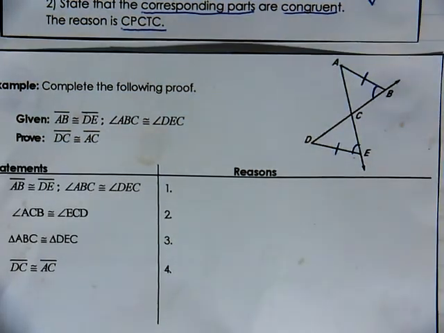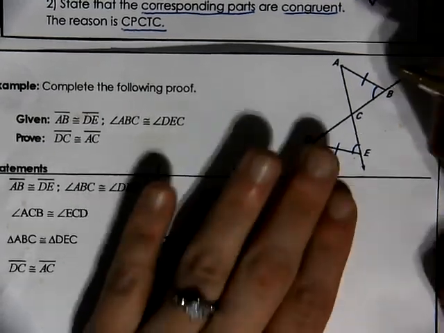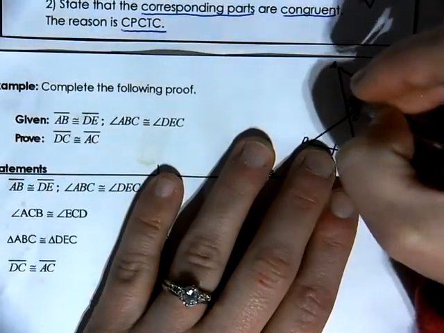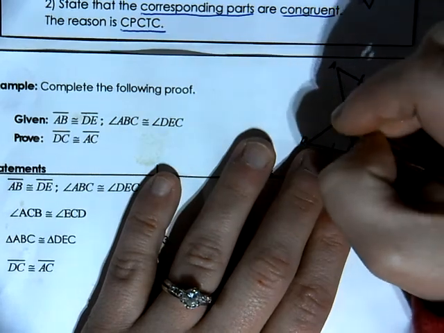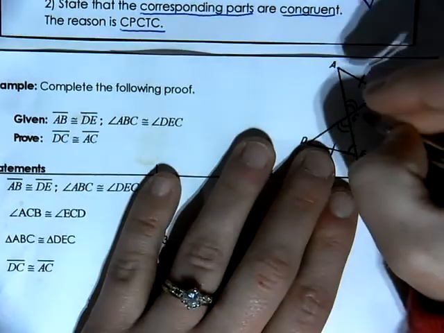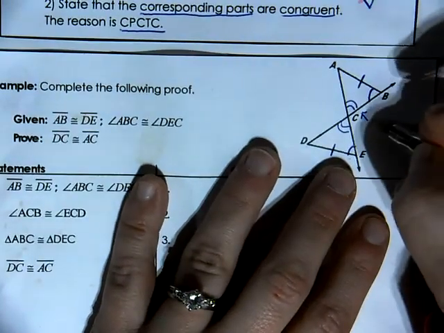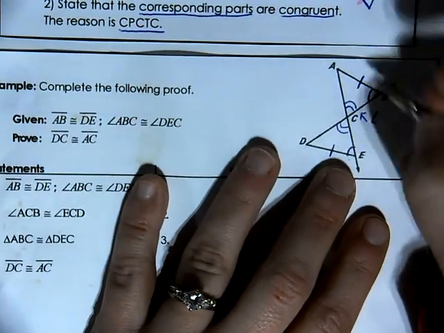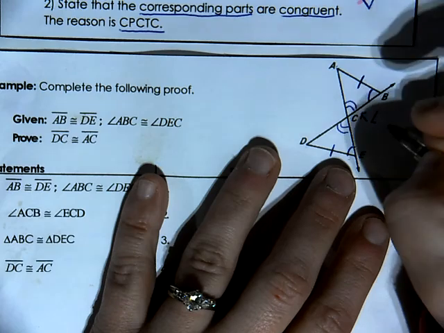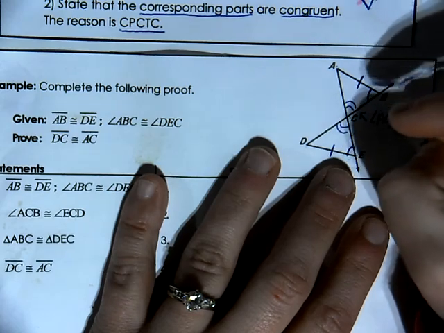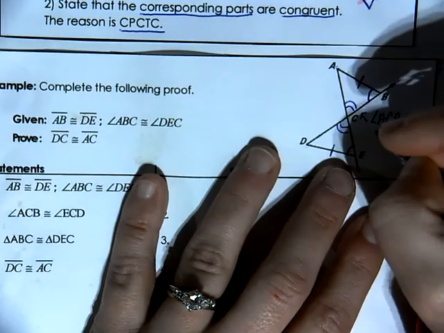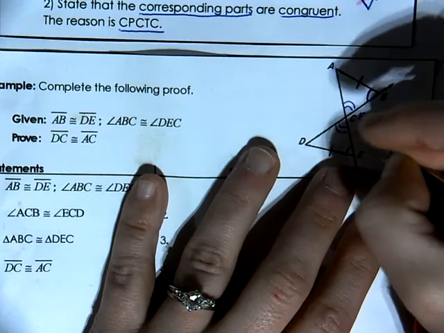And now I need one more piece of information in order to prove triangles are congruent. And what I see in this picture is vertical angles. So because I have vertical angles, I am going to name these angles. Based on what I see here, I'm going to say that angle ACB has to be congruent to this angle.